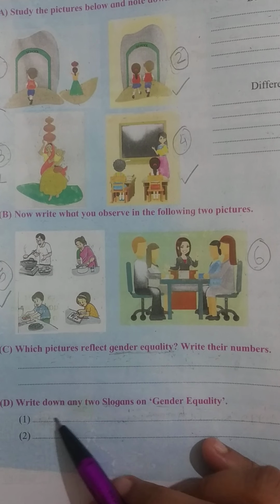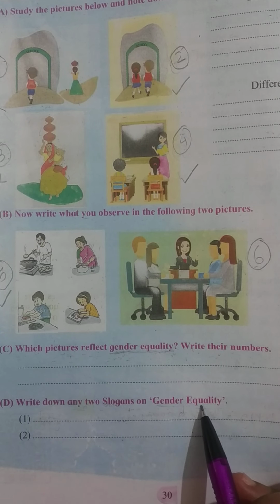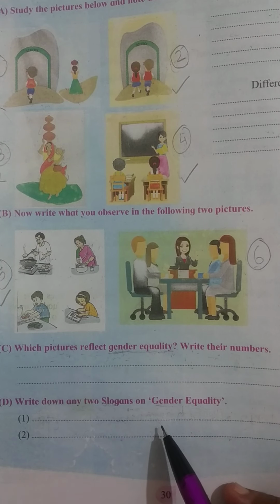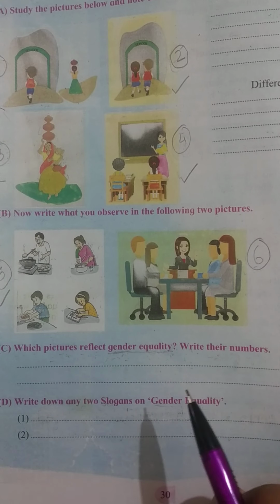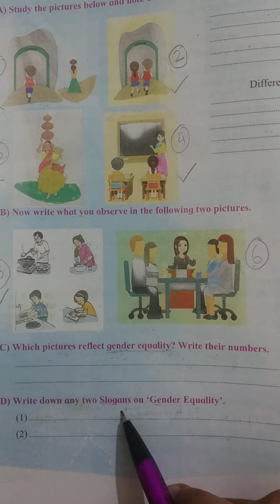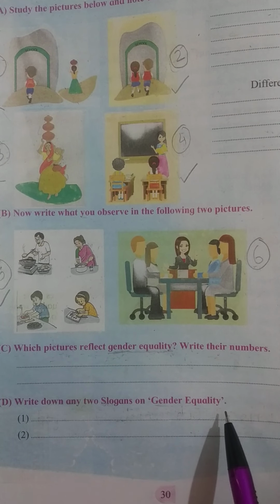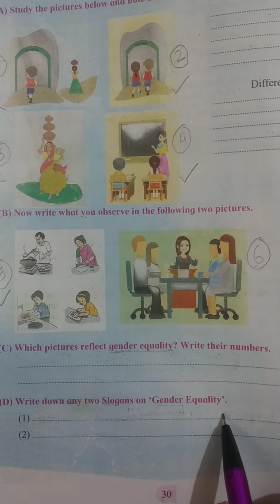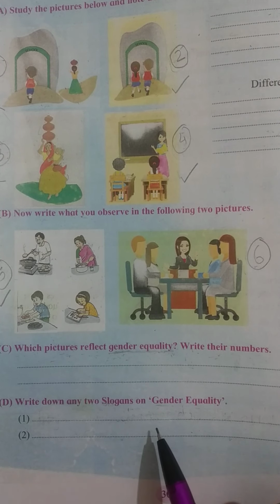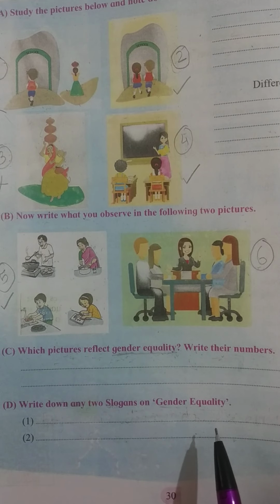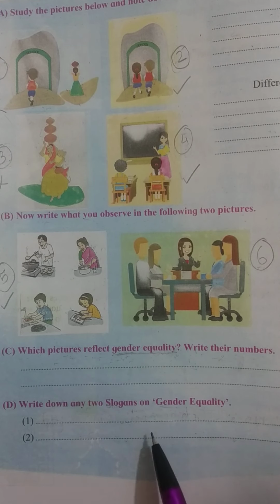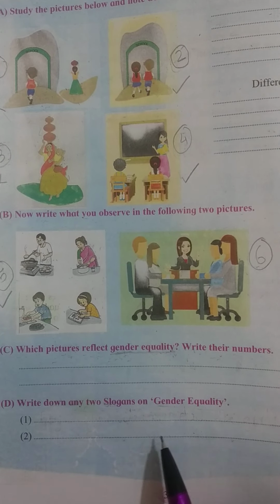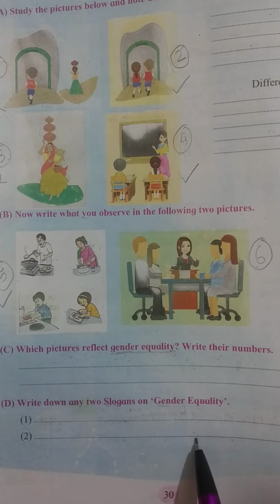Our next activity is to write down any two slogans on gender equality. Now, I will tell you the two slogans. You are also going to write 2 more slogans on it later on. So, the first is, if sons are diamonds, then the girls are pearls. Yes, means what? Both of them are equally valuable to us. Next is, boy and girl act as 2 eyes of a person, which are equally important. Again, this tells us how both the eyes are important to us. Same way, man and woman are also important in the society.